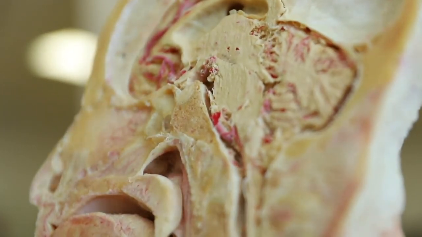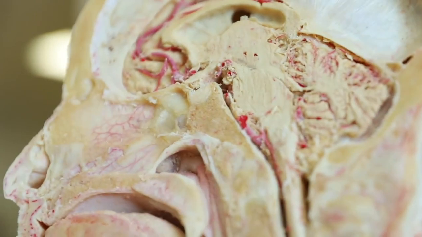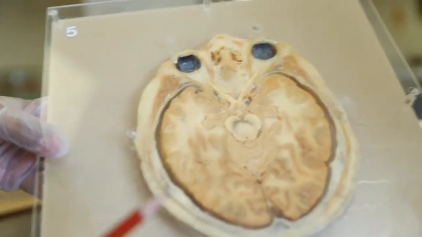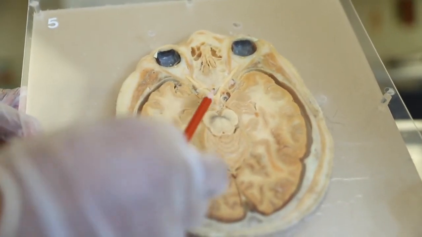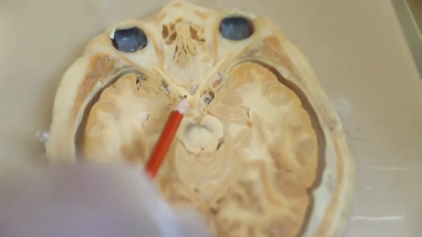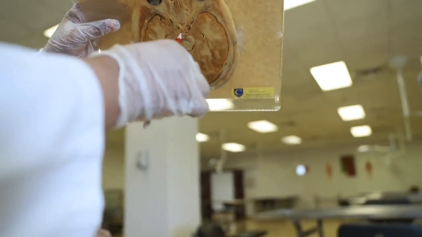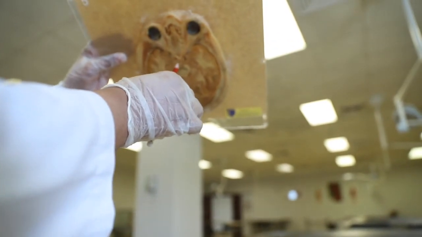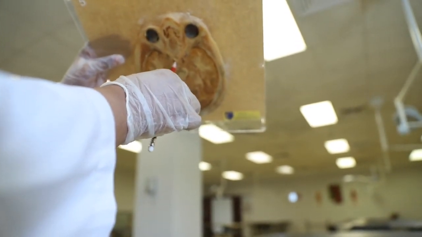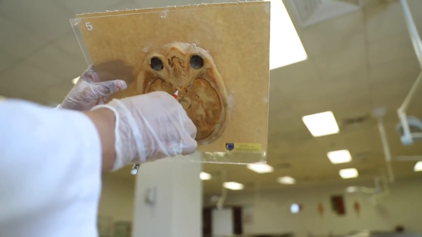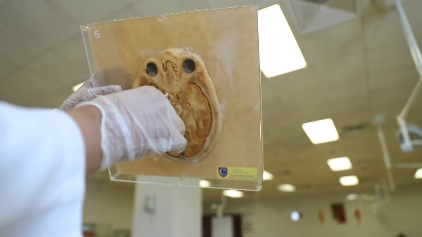You can see this structure fairly in this transverse section. Okay, so this region here, actually, you look like this. Here is pituitary gland, and this here is the pituitary stalk.